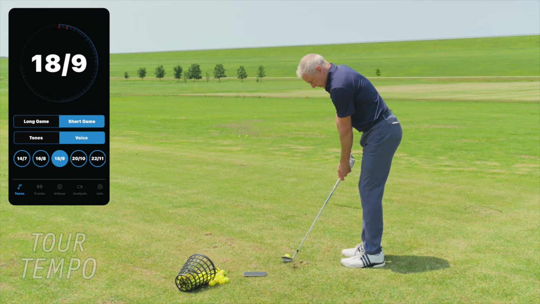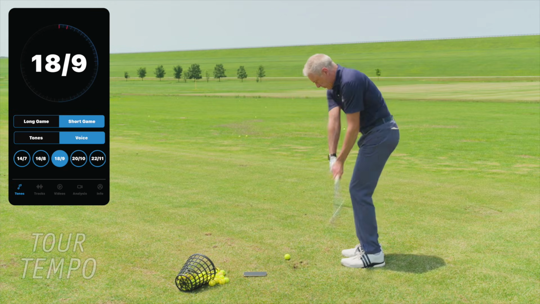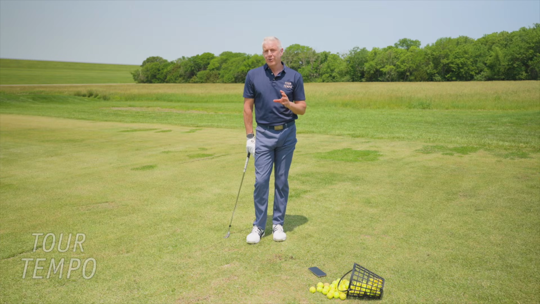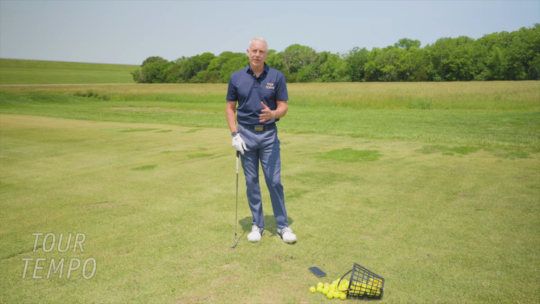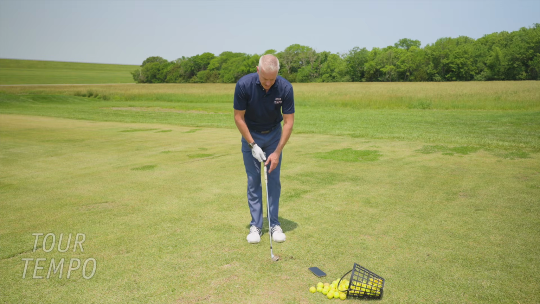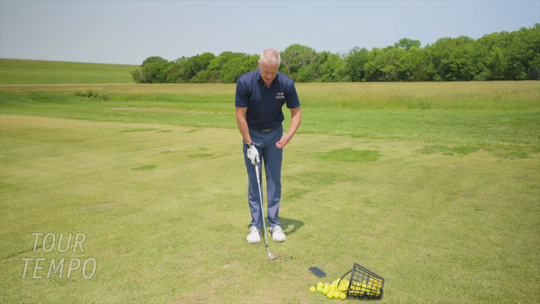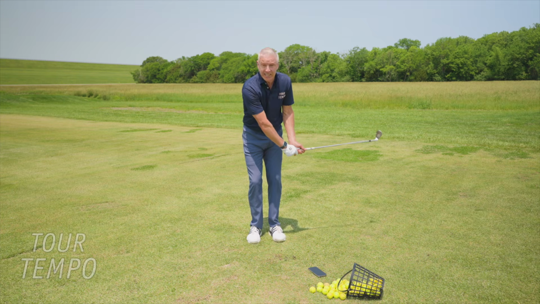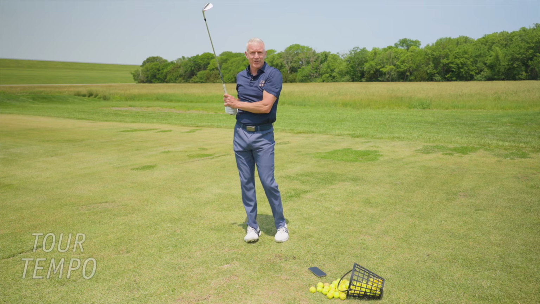What I really love about this is that these tones or the voice cues give your brain a framework of where your club should be in space and time. I think a lot of golfers don't have any idea of the rhythm of the shot or the timing of the shot. They take it back, all of a sudden they kind of look at the ball and they think, I gotta hit it. And they have this crazy follow through.